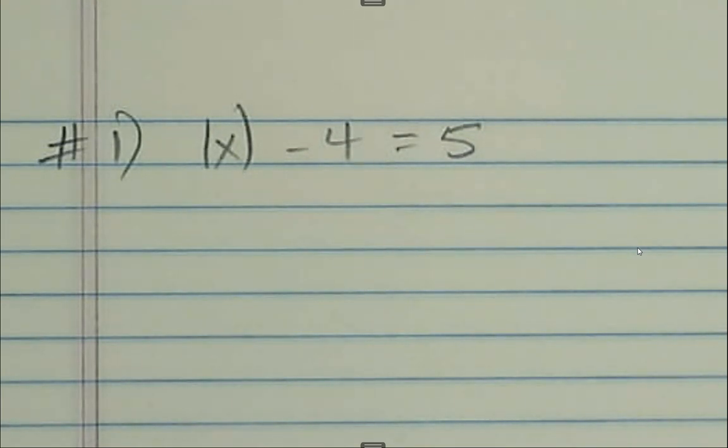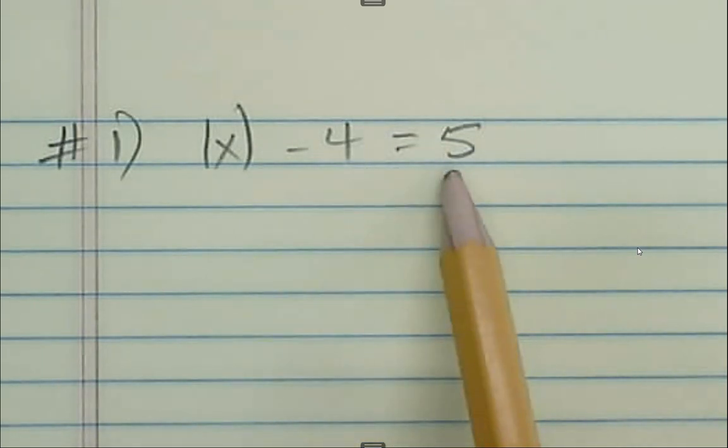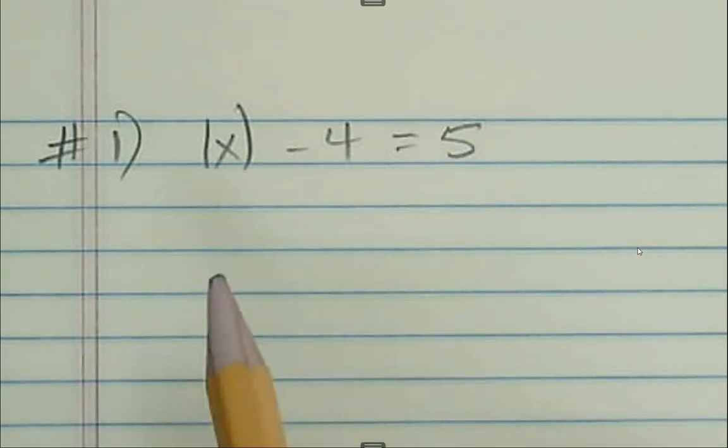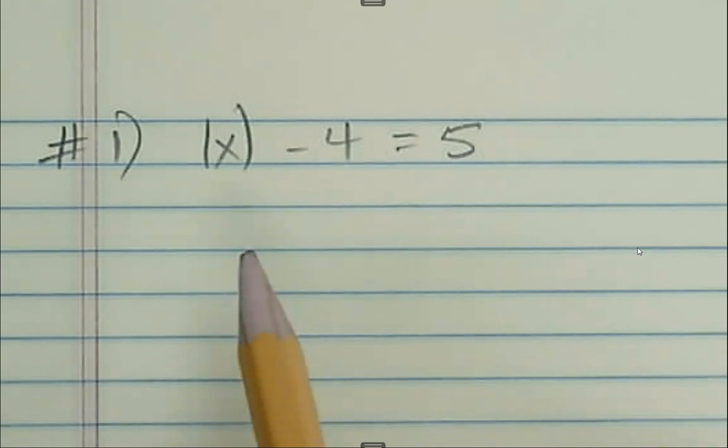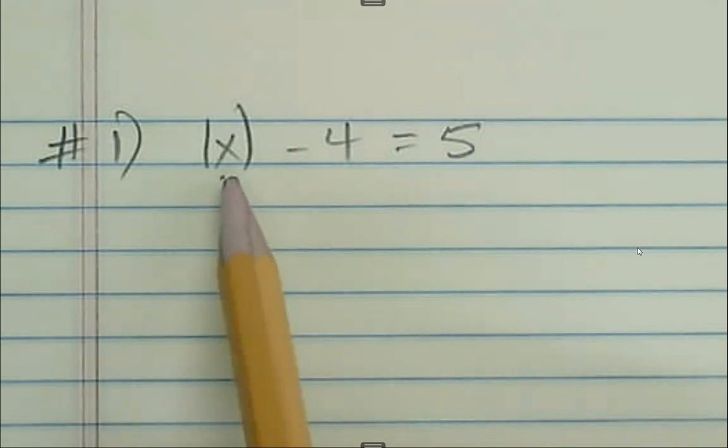So here's number one. It says the absolute value of x minus 4 equals 5. So the first thing you need to remember about absolute value equations, there's actually two things. Number one, you need to get this absolute value quantity by itself before you ever really continue. Number two, you're typically going to have two answers because there's two different ways to get absolute value.